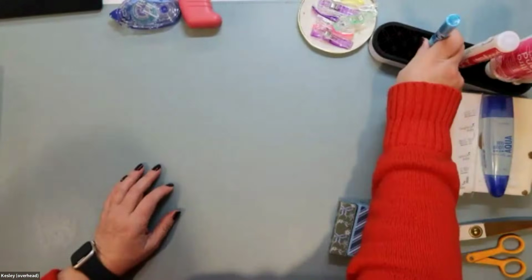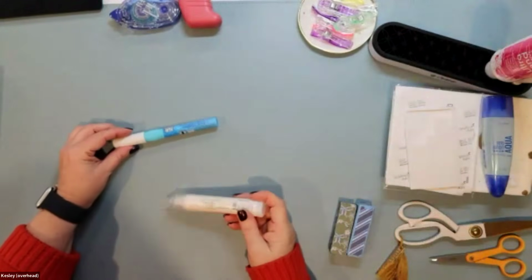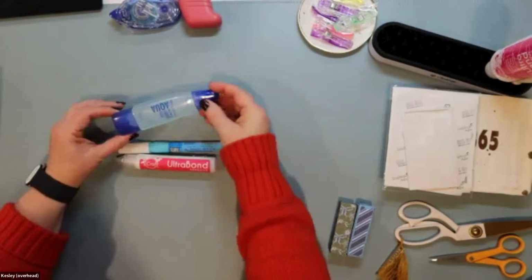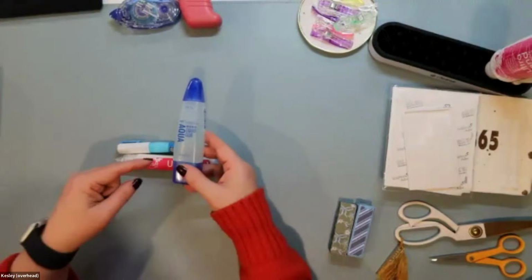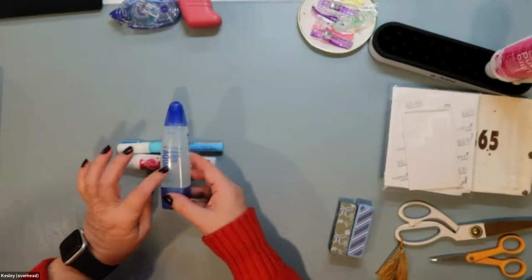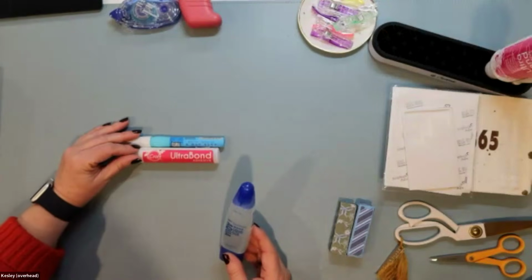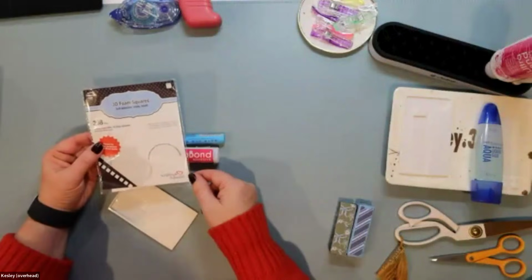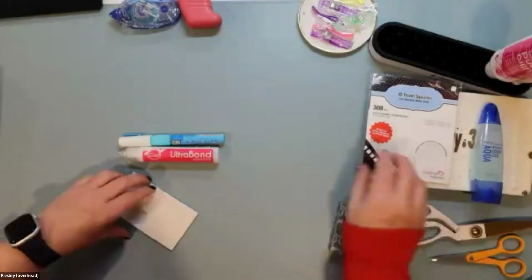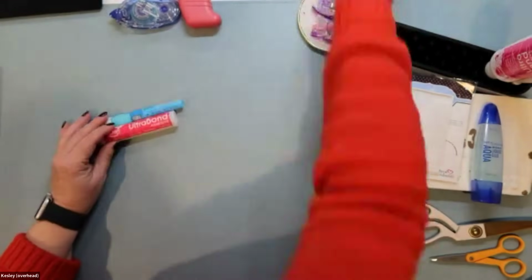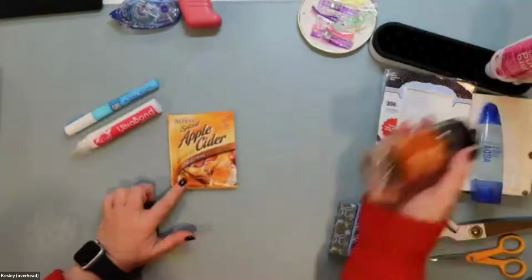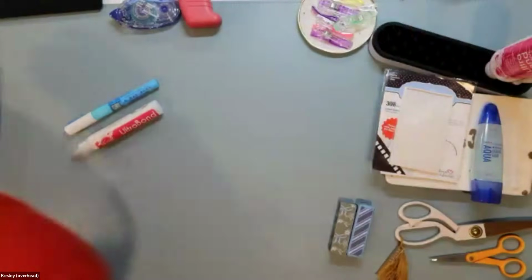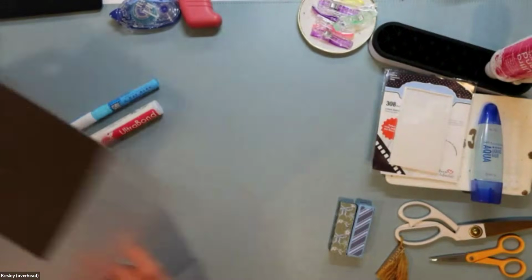And then for smaller pieces, I might use either the Zig two-way glue, the Ultra Bond adhesive, or the mono adhesive. The mono adhesive from Tombow tends to be a little bit goopy for me, so I don't always use this one. One of these two are more of my go-tos. And then you might want to add a little dimension with some 3D foam squares, so we'll add that onto the little nose on the reindeer. And then to put into the little packet, I have just an apple cider and some cinnamon sticks, but you could use hot cocoa and a candy cane or anything like that. That would be a fun item to use.